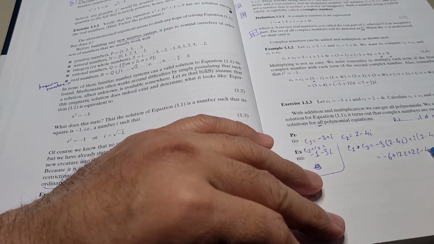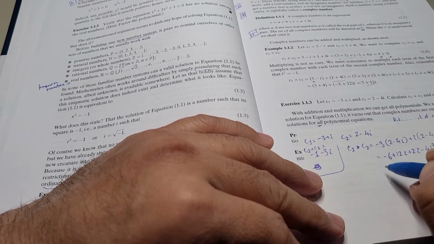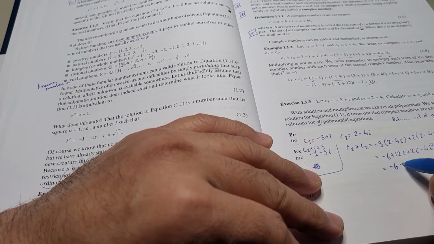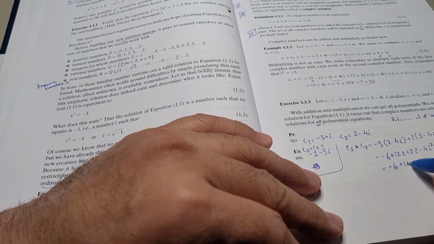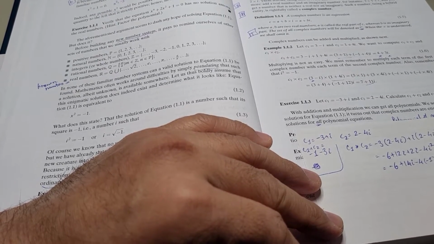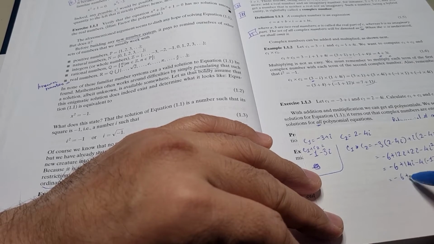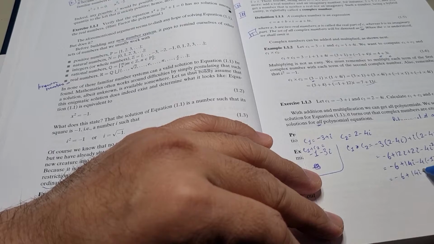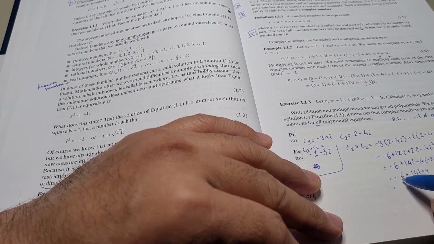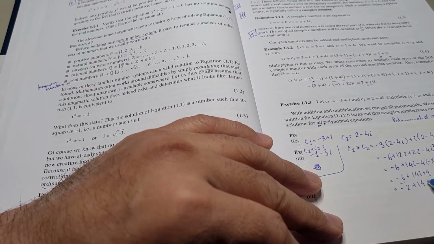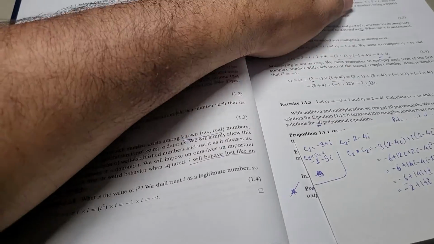And minus 4i squared. So minus 6, 12i plus 2i is 14i. And minus 4i squared, where i squared is minus 1. Minus 6 plus 14i. Minus 4 into minus 1 is plus 4. Minus 6 plus 4 is minus 2 plus 14i. Let's check our results.